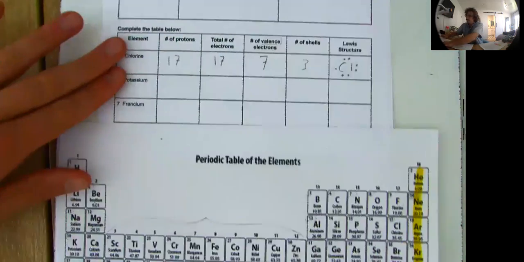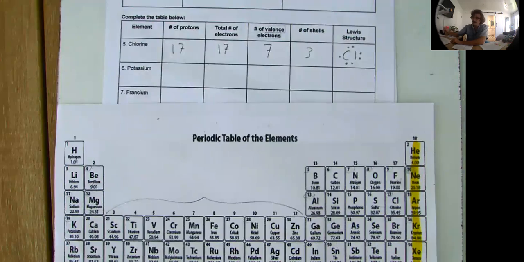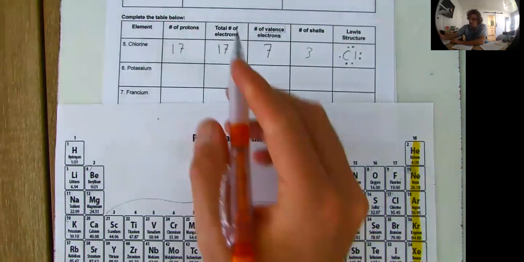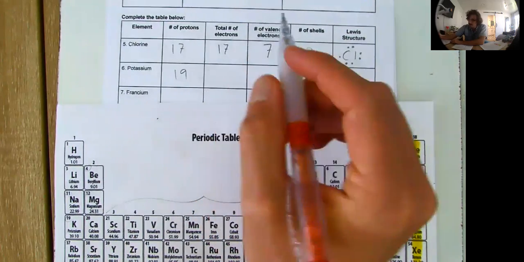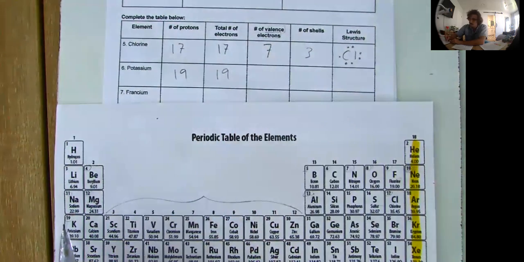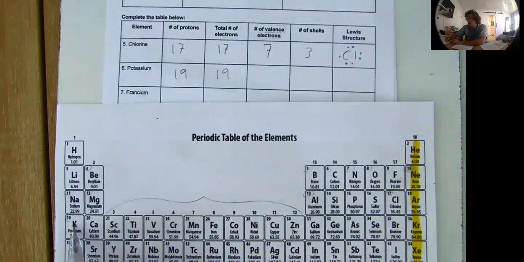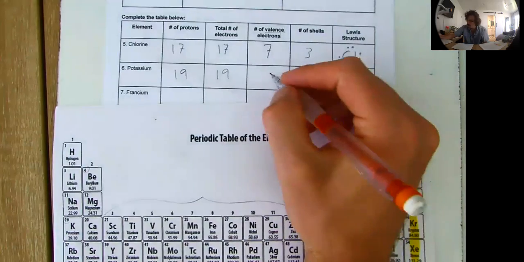Let's do potassium. Find potassium on the periodic table. There it is. K for potassium. The number of protons for K is 19 because it's number 19 on the periodic table. The total number of electrons, since it's a neutral atom of potassium, is 19. The total number of valence electrons, remember, is the amount of electrons in the outermost shell. And since potassium has 1, 2, 3, 4 shells, the outermost shell is the fourth one. And then we're supposed to count the number of boxes in each row. So that would just be 1. So potassium just has 1 valence electron.